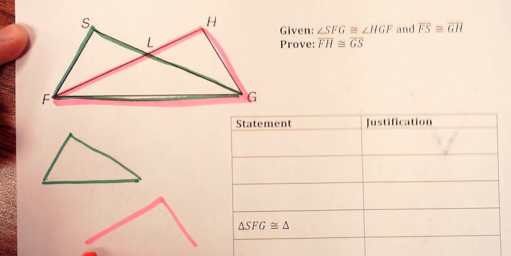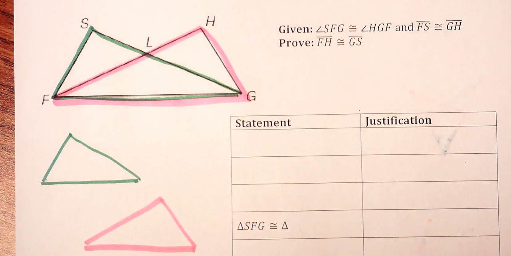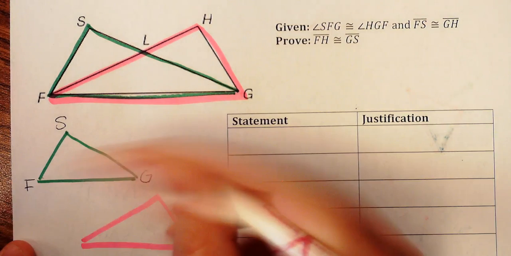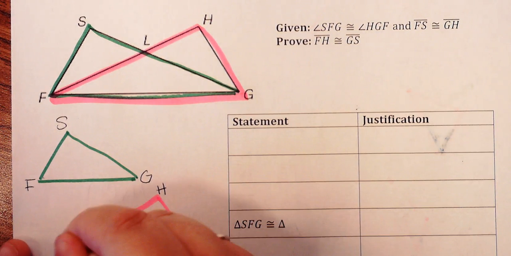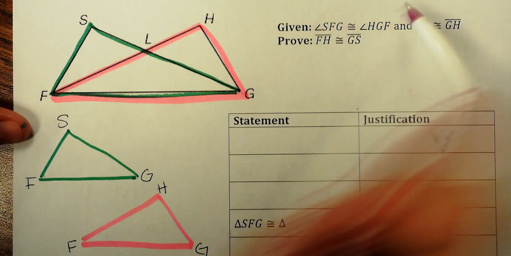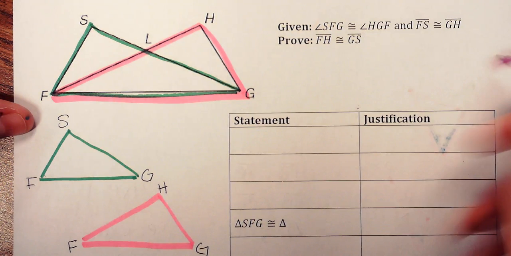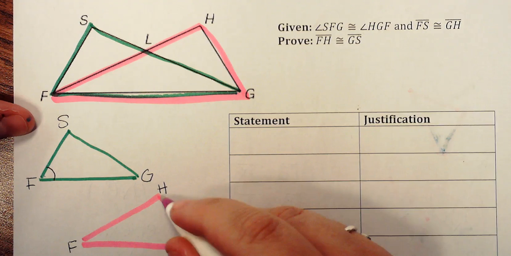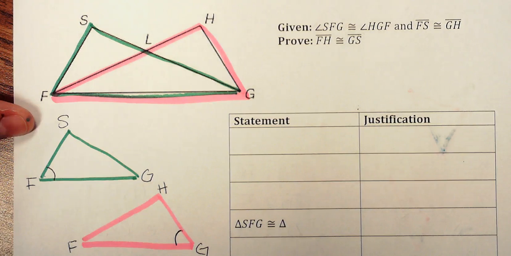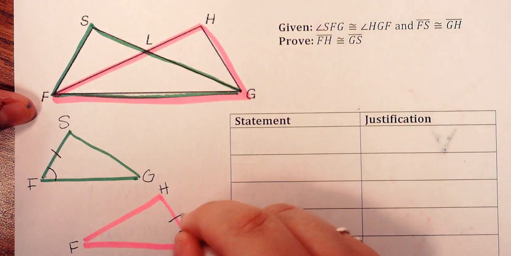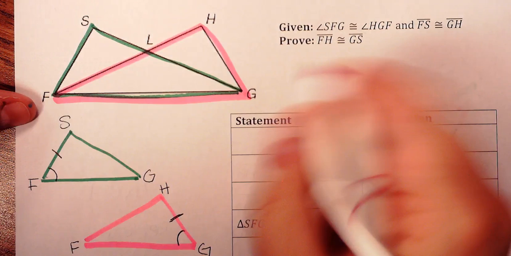It does not have to be perfect, but if you separate them, a lot of the time they're much easier to work with. So this would be the S, the G, and the F. This is going to be the H, G, and F here. Okay, so let me go ahead and mark up the given information from the directions. Whatever letter's in the middle, if they're talking about angles, that's going to be the vertex. So SFG would be this angle, and HGF would be this angle. Then they're going to give us a set of segments, FS and GH. So I'm going to mark those, and let me start the proof there.